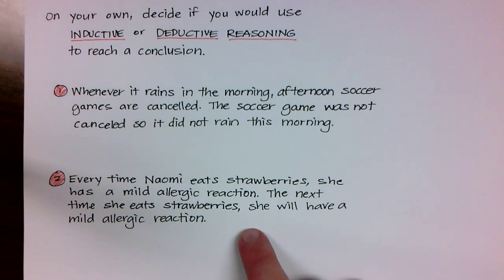And the second one says, every time Naomi eats strawberries, she has a mild reaction. The next time she eats strawberries, she will have a mild reaction. So how are they reaching this conclusion? Are they using inductive reasoning or deductive reasoning? So come with your answers and any questions that you have when you return to class.